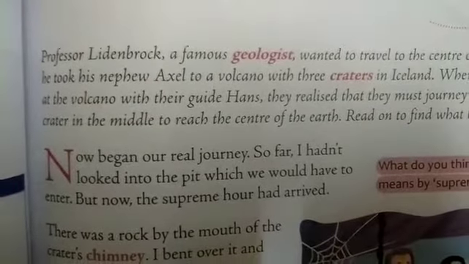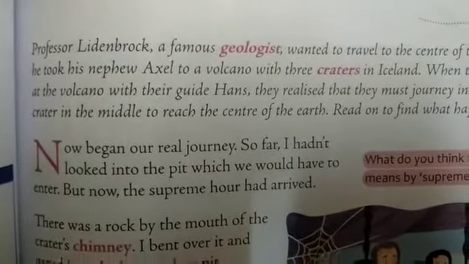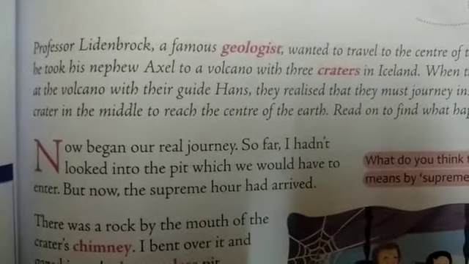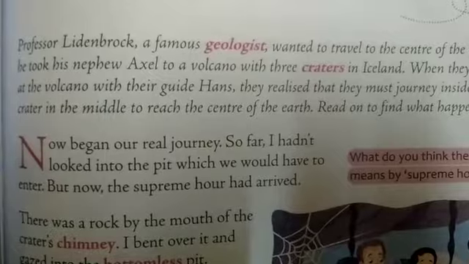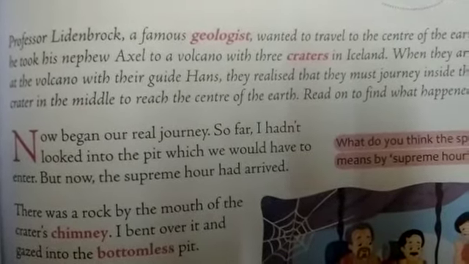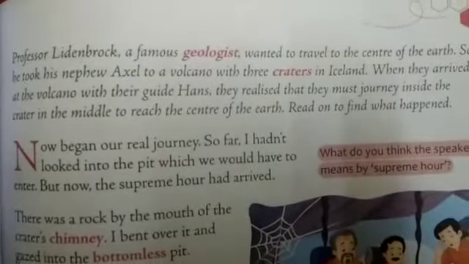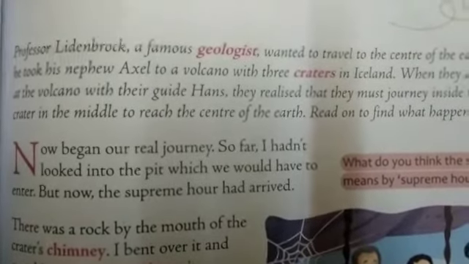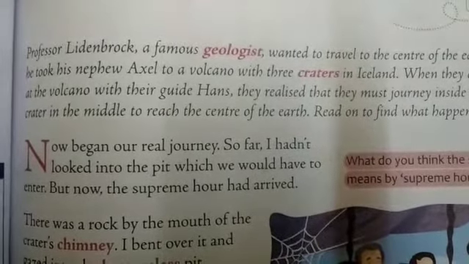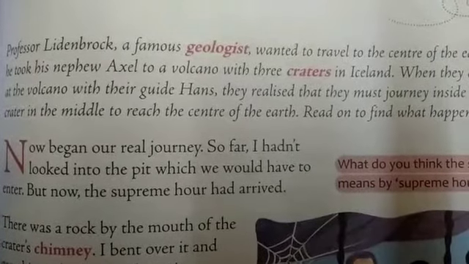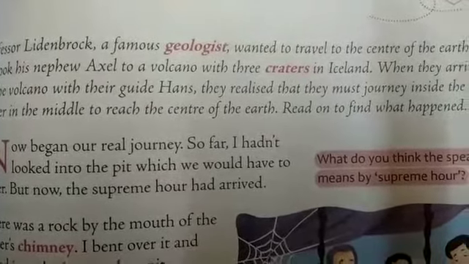Professor Lidenbrock. The first person's name is Lidenbrock, and who is he? He is a professor, a famous geologist who wanted to travel to the center of the earth, so he took his nephew Axel to a volcano with 3 craters in Iceland.